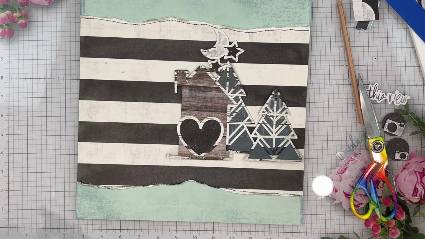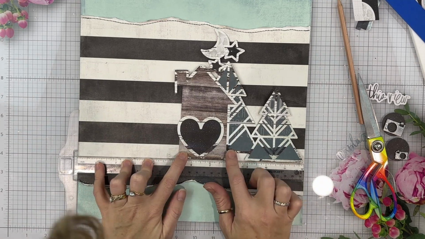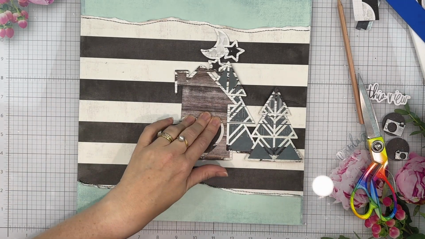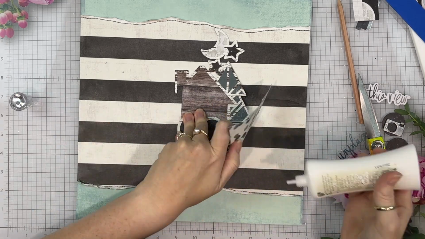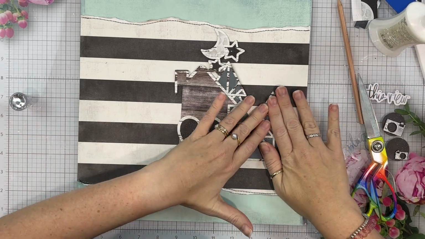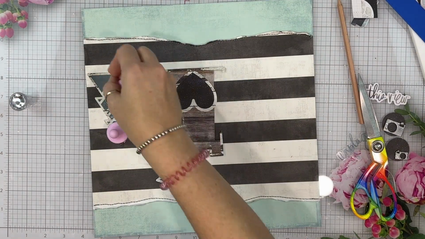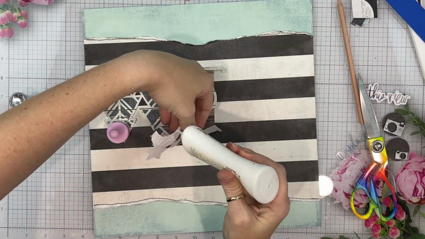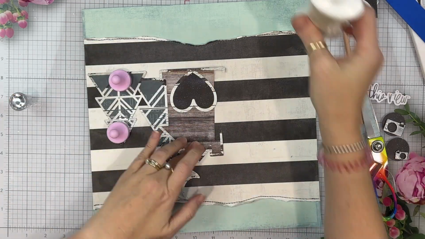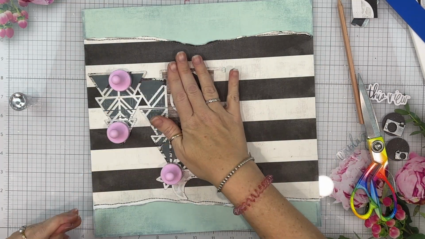So I tore the top and the bottom, and now I have the fun job of sticking everything back in place. I'm going to use my Nuvo glue here, stick everything in, and use my strong magnets that go with my magnetic board. But I'm not going to make you watch all this, because you don't need to see me stick everything down that you've already seen me move around 100 times.